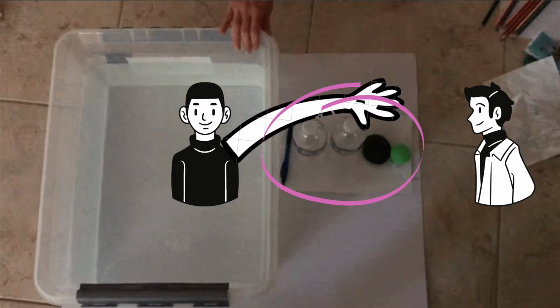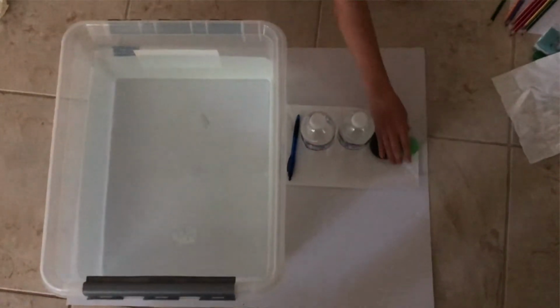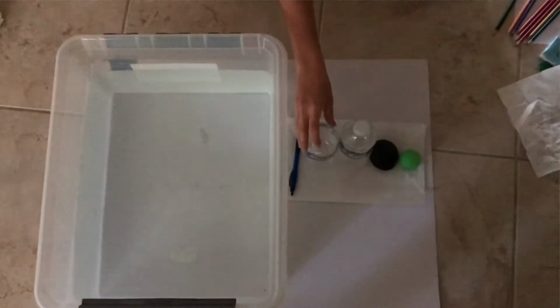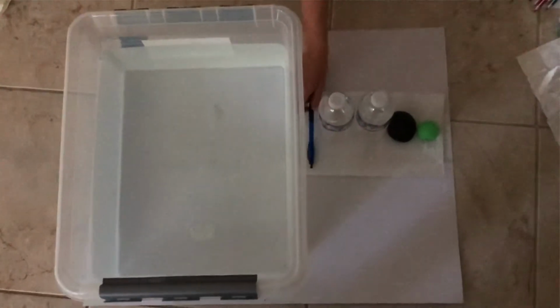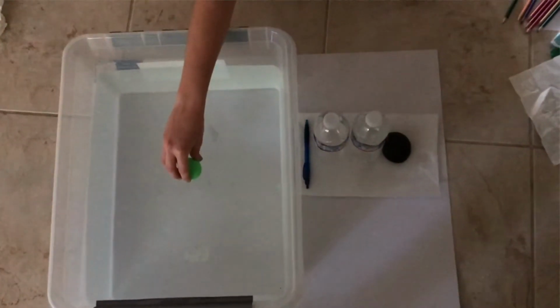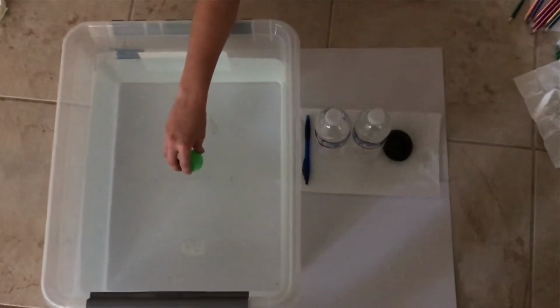One member of the group will collect 5 objects from the supervisor: a ping pong ball, a rock, a full bottle of water, an empty bottle of water, and a pen. When instructed to, a member of the group will gently place the first object in the tub, and everyone will wait 30 seconds to see if it will sink or float.